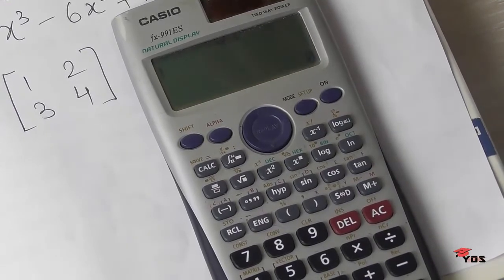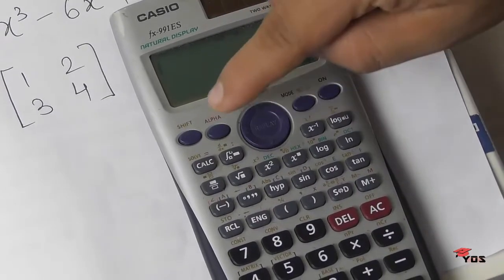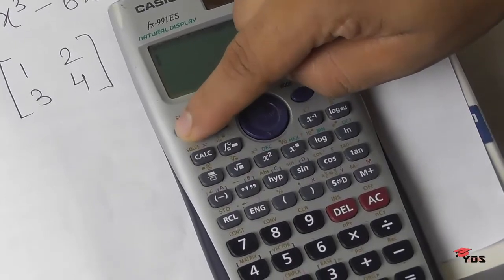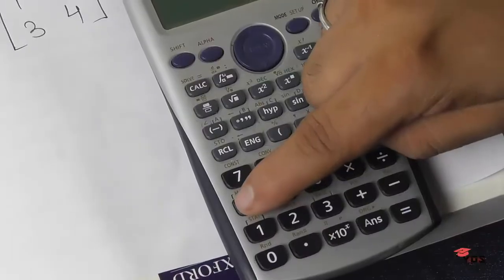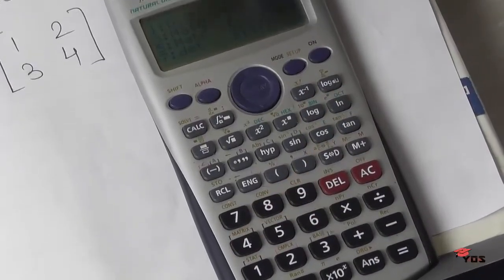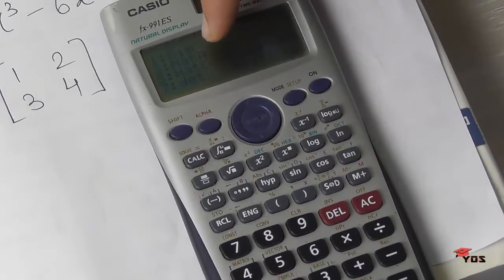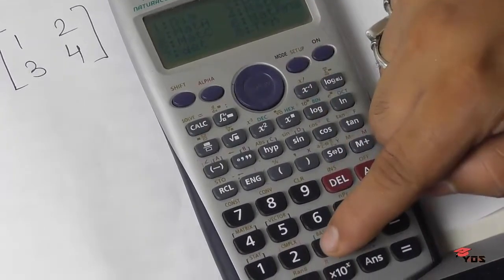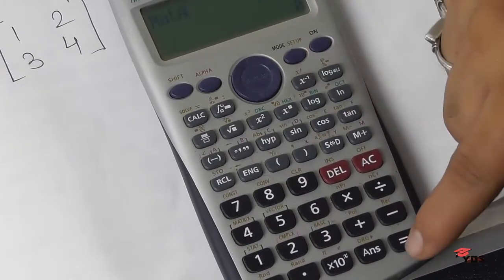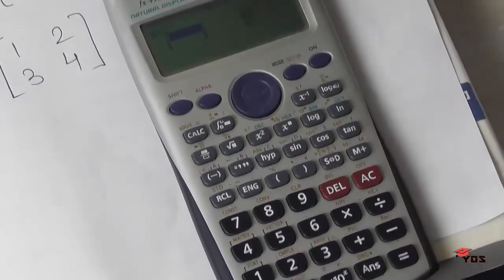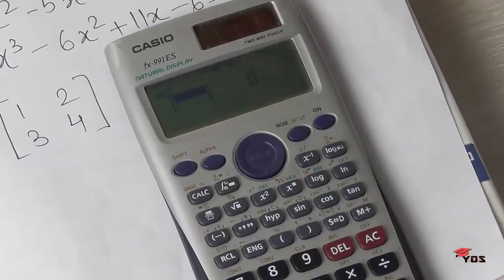So I want to see that matrix once again. Then what you have to do is press shift, then 4 for matrix, and then which matrix have we entered? We have entered matrix A. So if we use 3, then we will get the matrix A, and then enter, that is equal to. See, this is the matrix that we have entered.